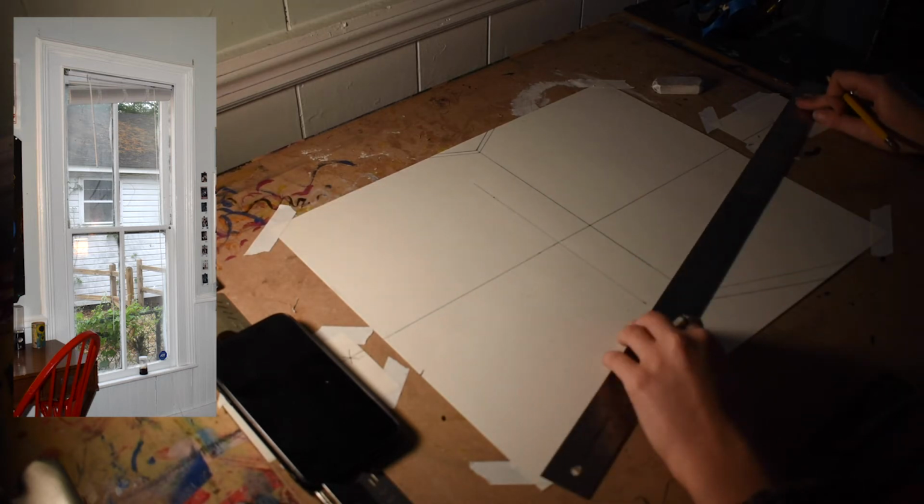Once you've figured out the corner of your object where it turns and starts to come outward on the drawing, use your vanishing points to line up your ruler with those two marks that you made. If you're drawing something on the left side of your wall, use the right vanishing point, and if you're drawing something on the right side, use the left vanishing point.